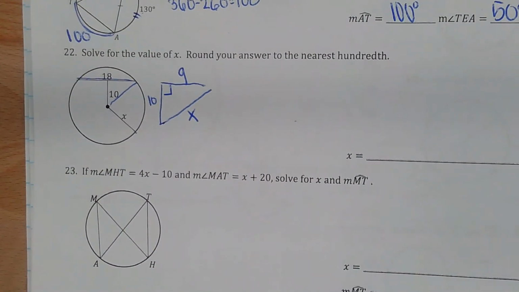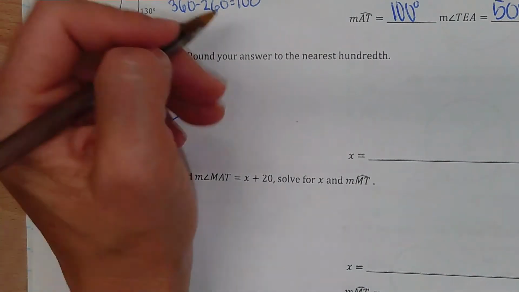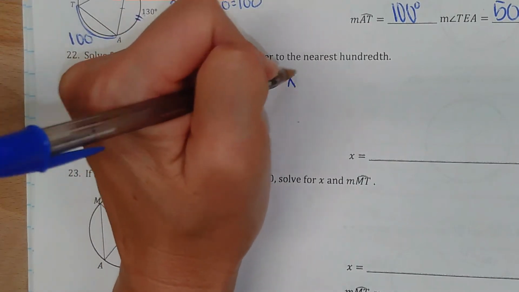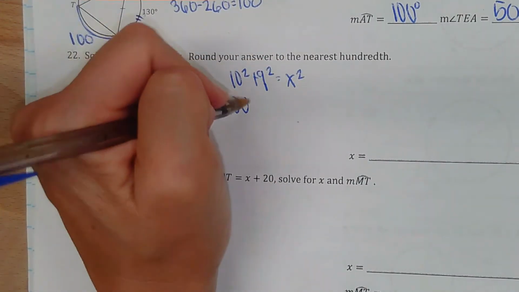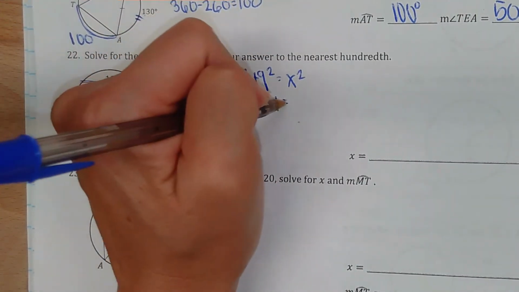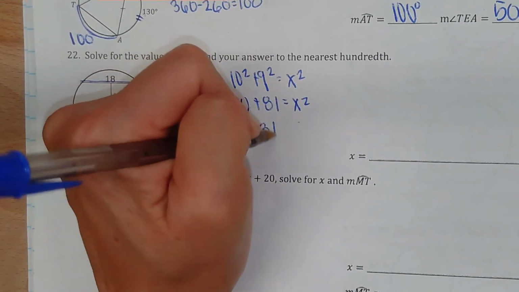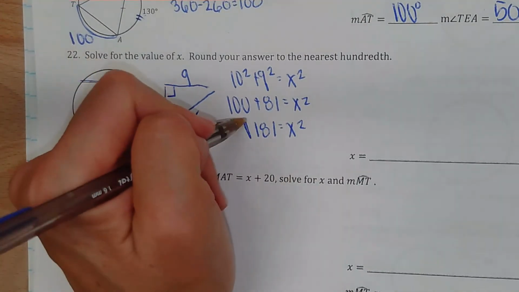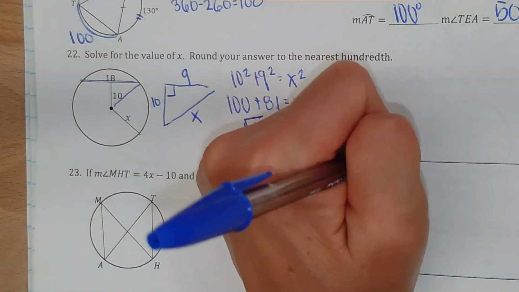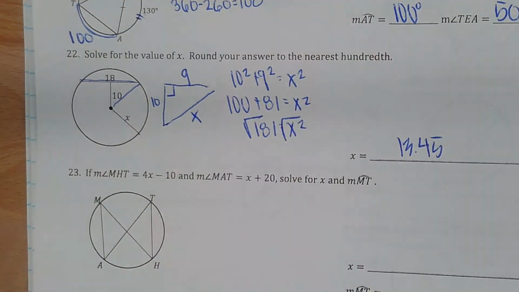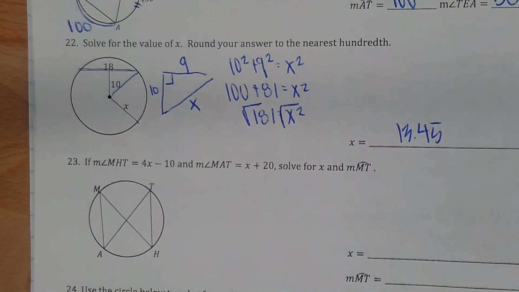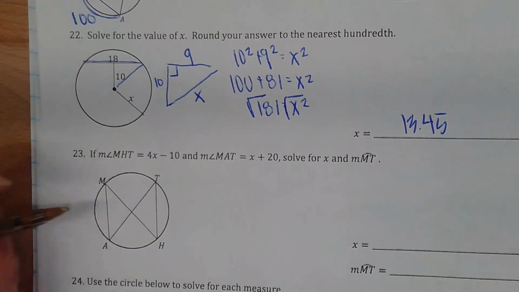And it's a right triangle where we know two sides, so we use our favorite, the Pythagorean theorem. 100 plus 81 equals x squared. 181 equals x squared. We take the square root and we get 13.45. Pretty exciting stuff. Okay, next up, the measure of MHT.